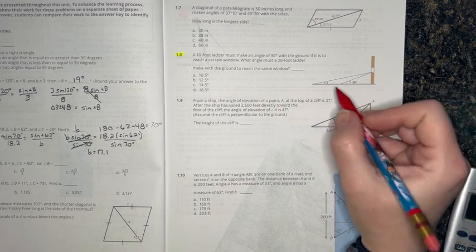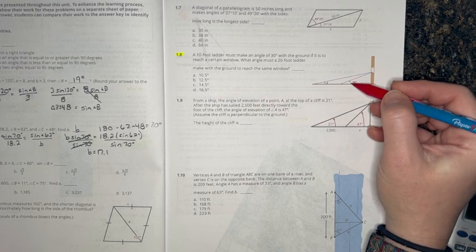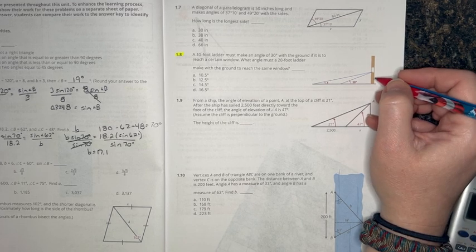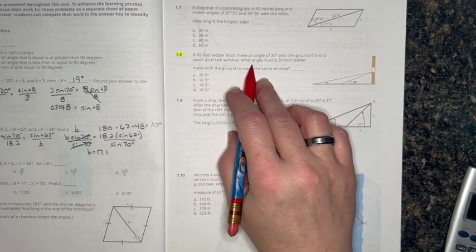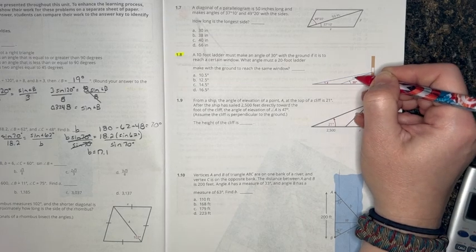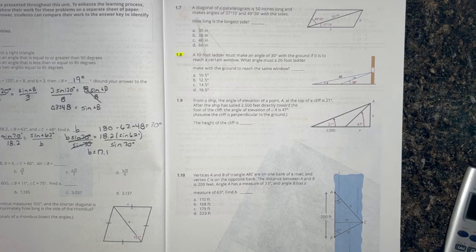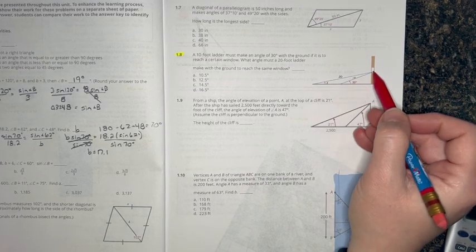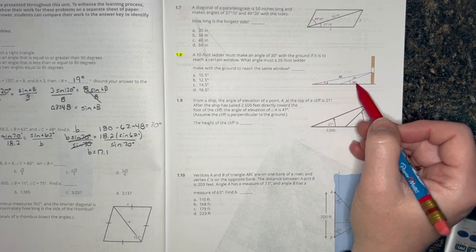So we are looking for this degree measure. We know this degree measure, and we know that this is a 30-degree angle, to reach a certain window. Oh, we know that this is 10 and this is 20. That's what we know. We don't know how high the window is off the ground. So we're dealing with this oblique triangle right here. We know that outside of the triangle, this is 30 degrees.